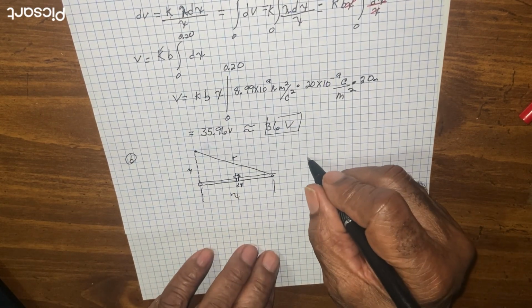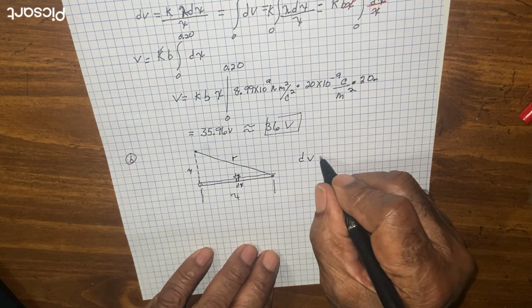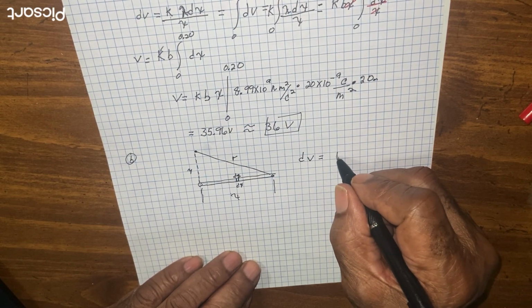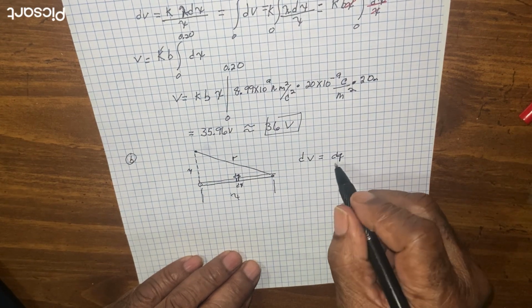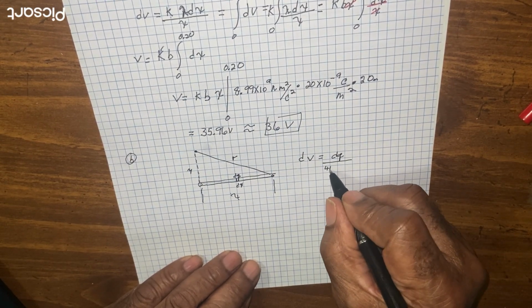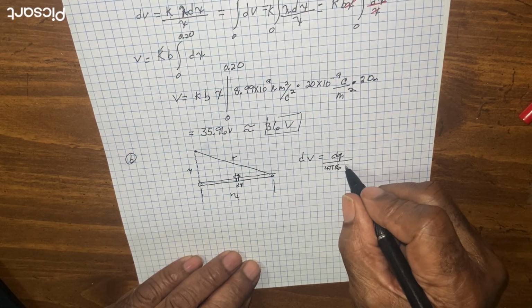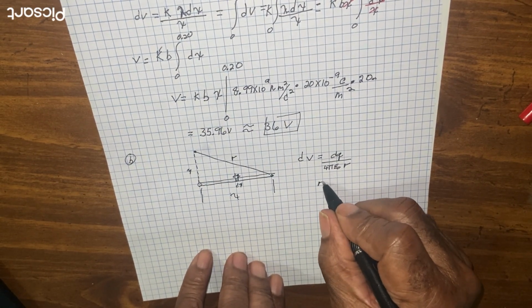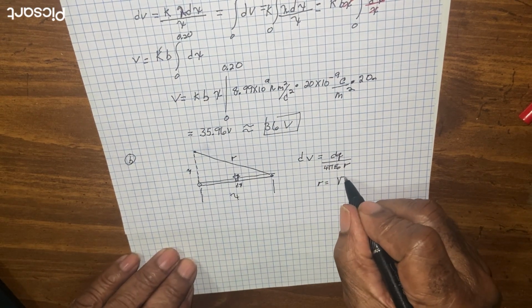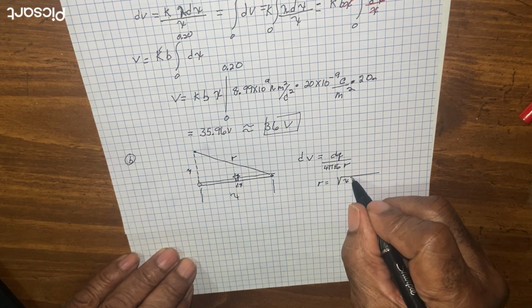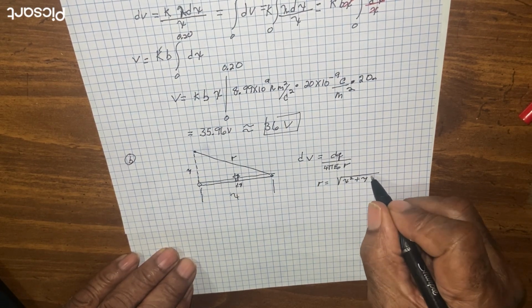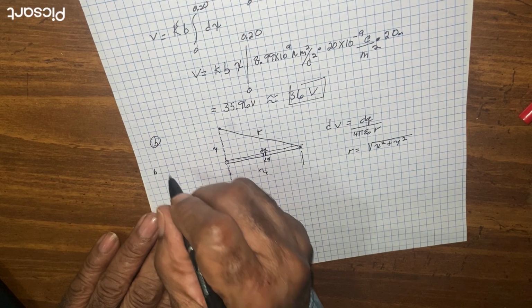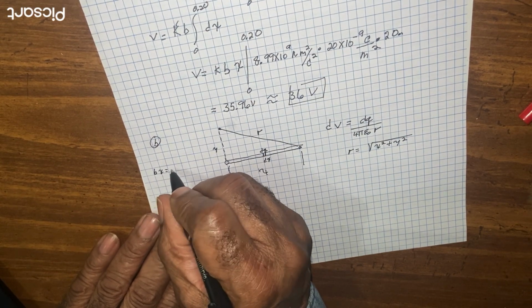We're still setting up dV. It's equal to dq over 4 pi epsilon naught R. But this time R is going to equal the square root of x squared plus y squared. b is still bx, still equal lambda.